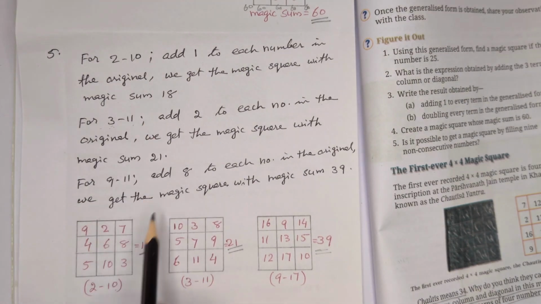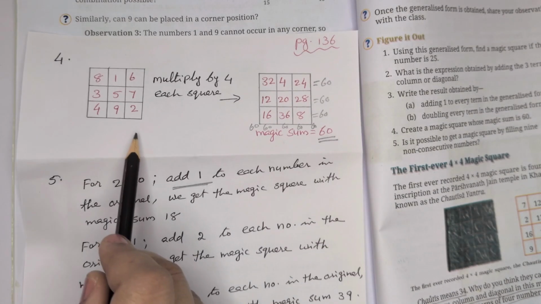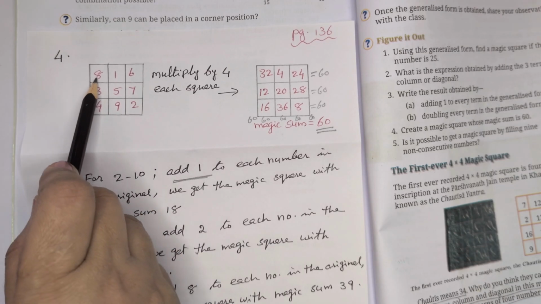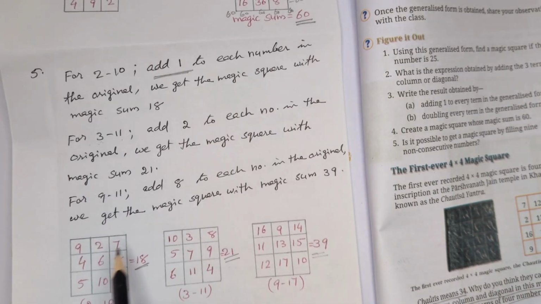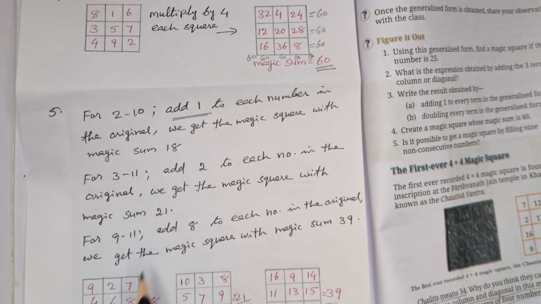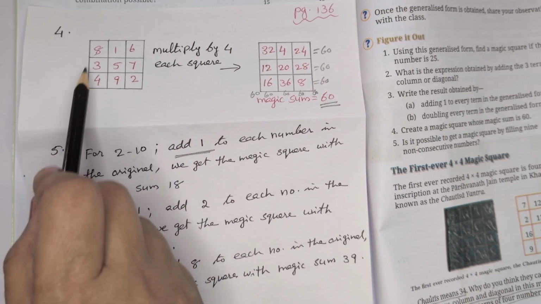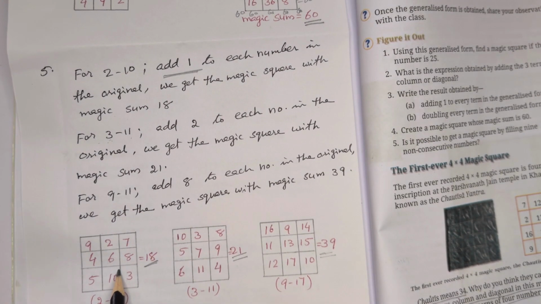Here in each case we are adding a number to the original. Here add 1 to the original. Original means this is the original square 8, 1, 6. Adding 1 with 8 it will become here 9. Here 1 plus 1, 2. 6 plus 1, 7. Like that way each square or grid we have to add 1 to get this one.